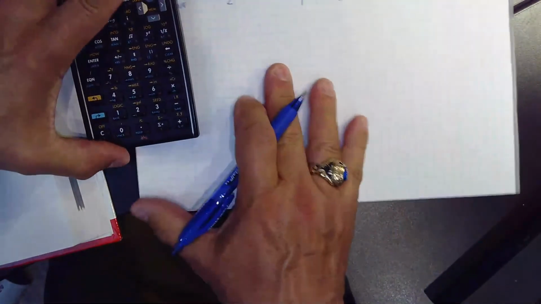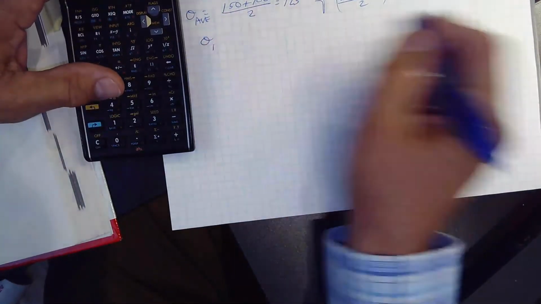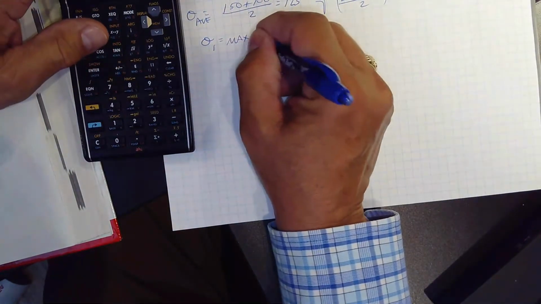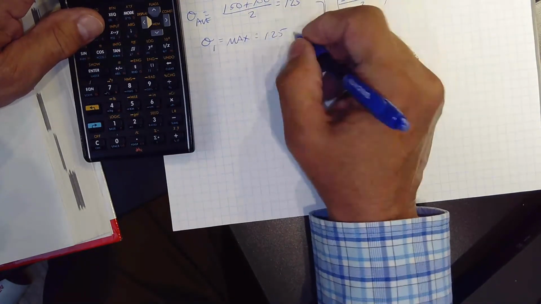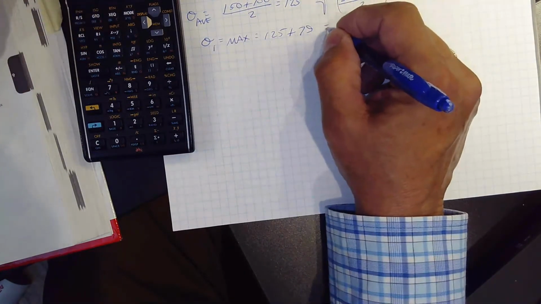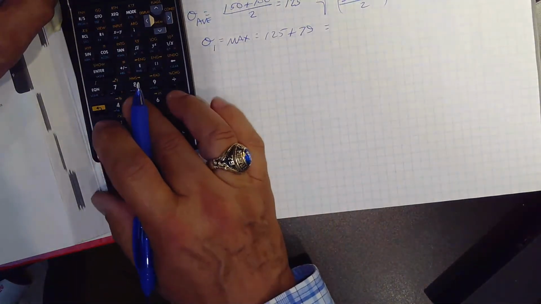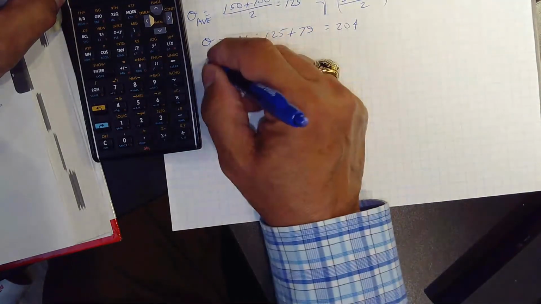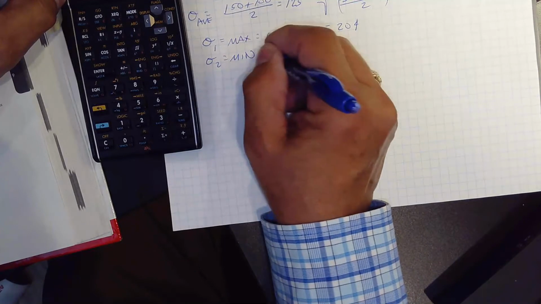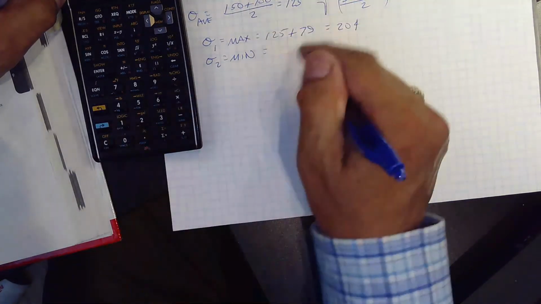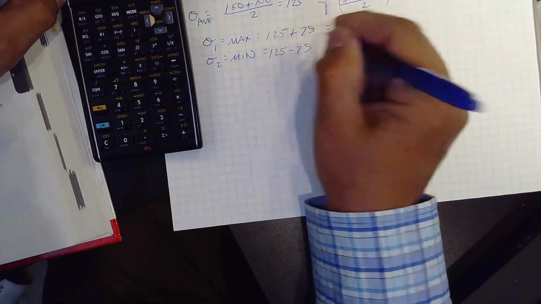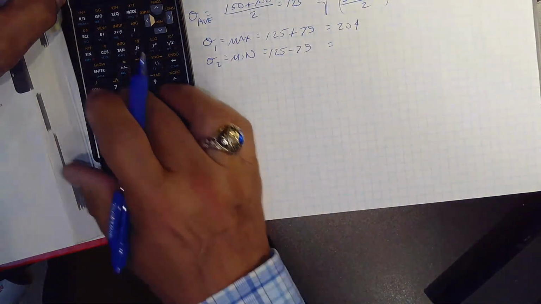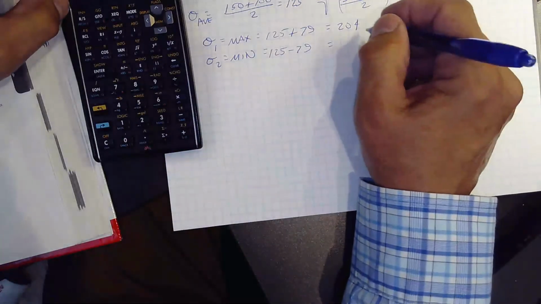All right, so now we know that sigma 1 is the maximum, and that's going to be equal to 125 plus 79. And that's 204. And sigma 2, which is the min, is equal to 125 minus 79. 125, enter 79, minus is 46.